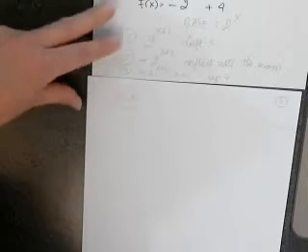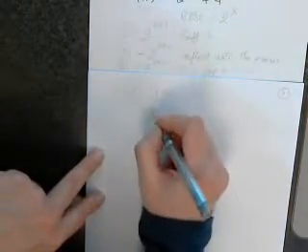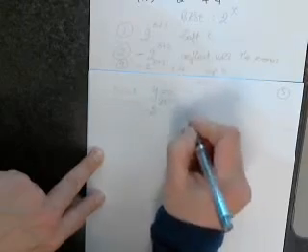So how do I find the x-intercept for any function? Yes, I said y equal to 0, so -2 raised to x plus 2 plus 4 equals 0.